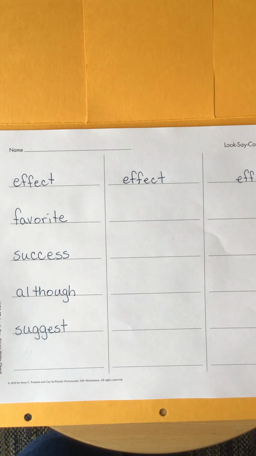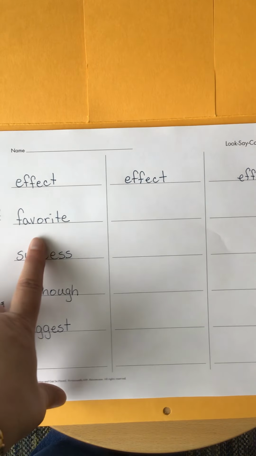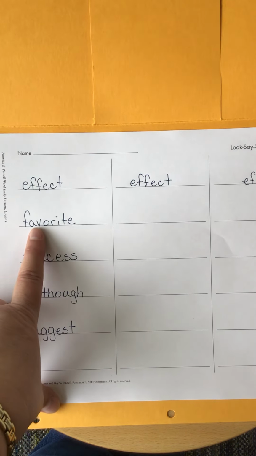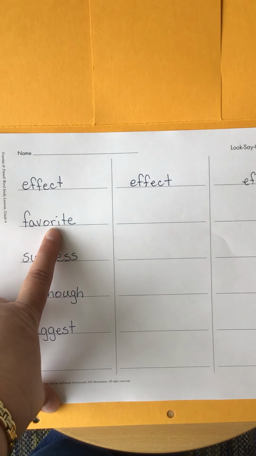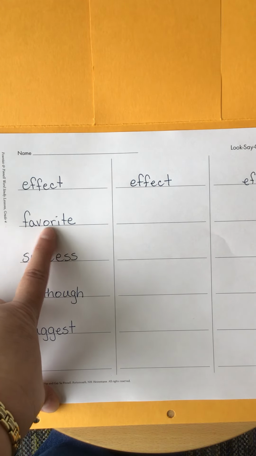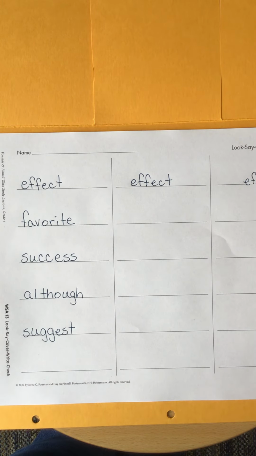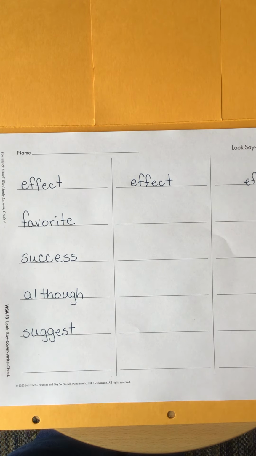Another thing you can do is if it's always the same part of the word that you're messing up, you can take a highlighter. Maybe when you write favorite, you're writing V-E-R. So a trick you can use is to highlight the V-O-R, and then that will be an extra symbol for your brain to remember that that's going to be vor instead of ver.